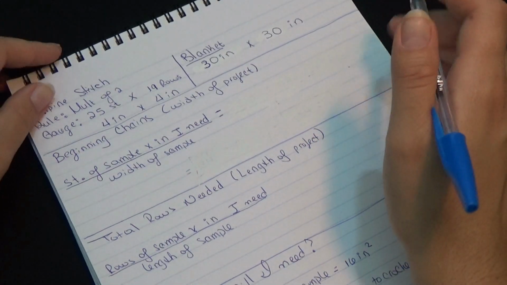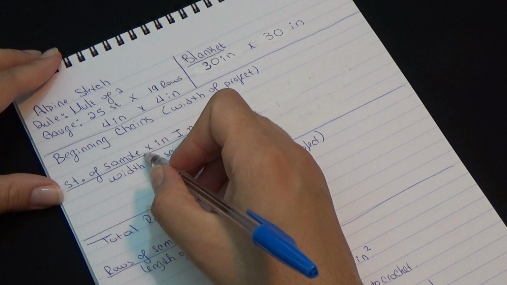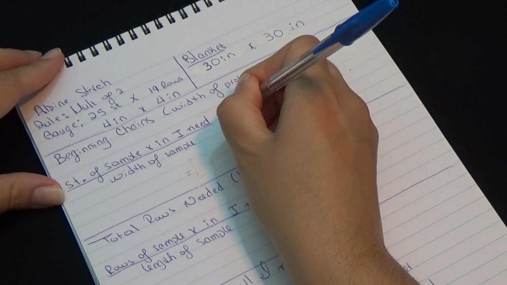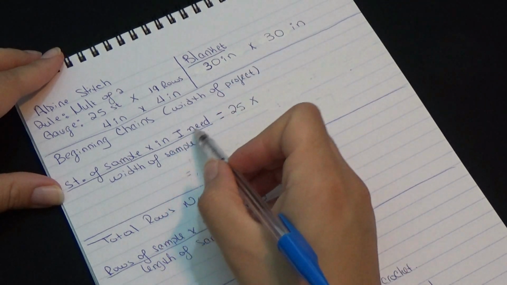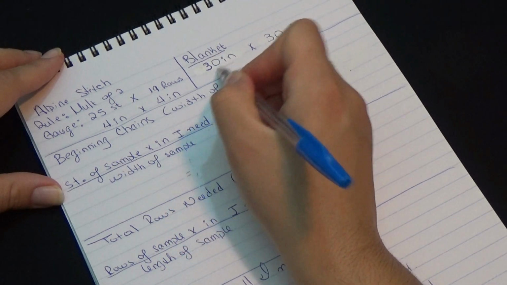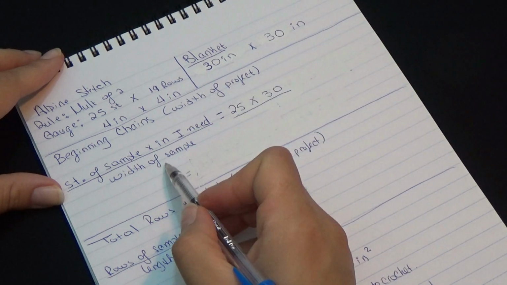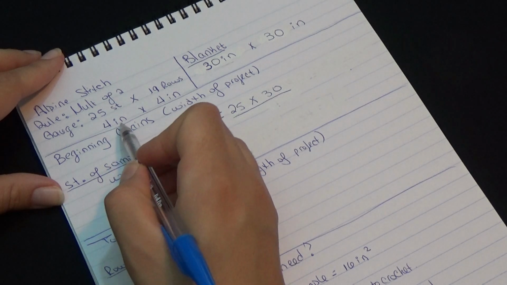Okay, so let's start. I need to multiply the stitches of the sample, which were 25, times the inches that I need for my project, 30 inches, and I'm going to divide that number by the width of the sample, 4 inches.